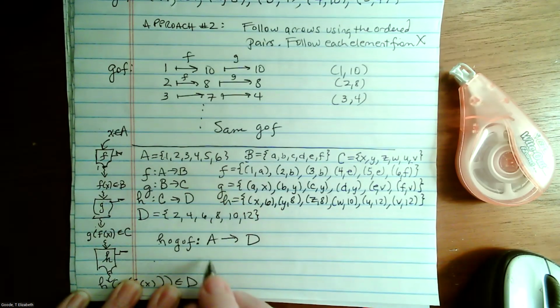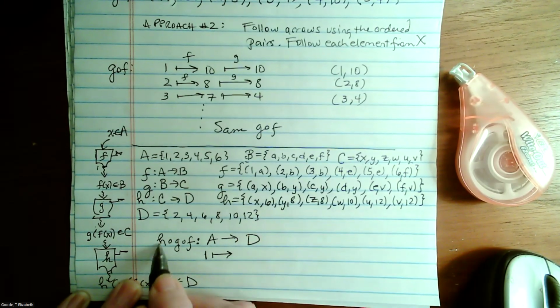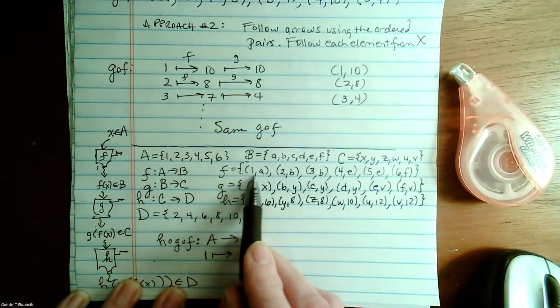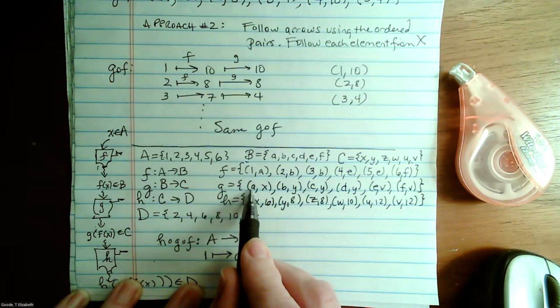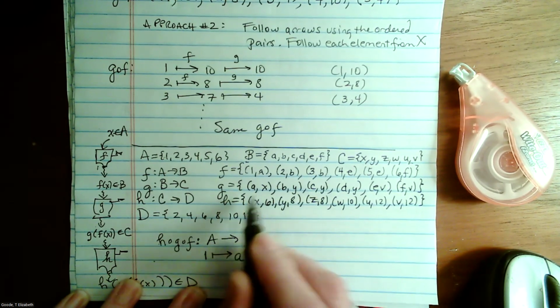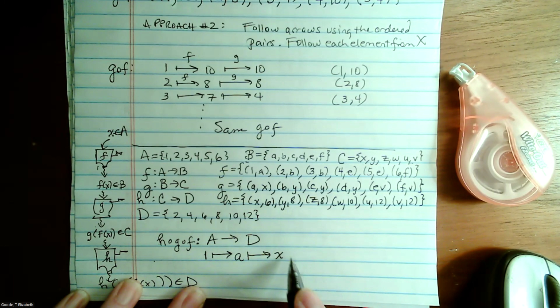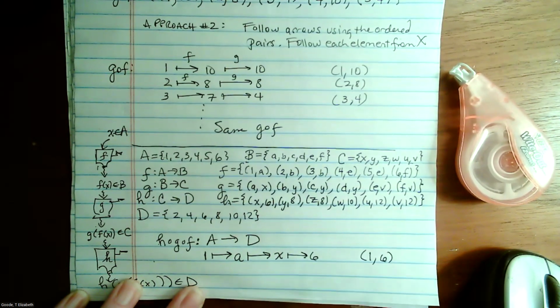Let's start with 1. Where does 1 go first? What does F do to 1? To a. Good. Now what does G do to a? x. And now what does H do to x? Good. 6. So grand total, 1 winds up at 6.